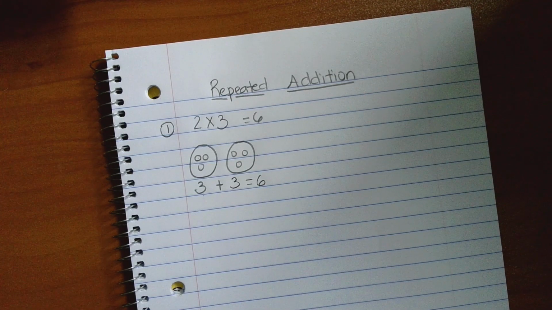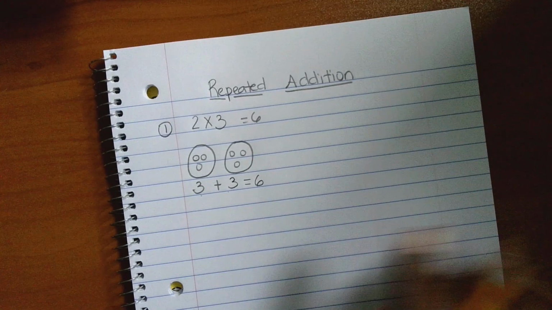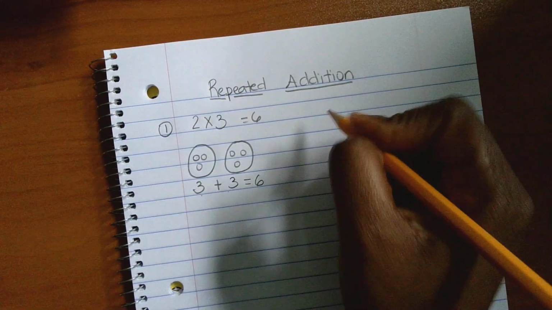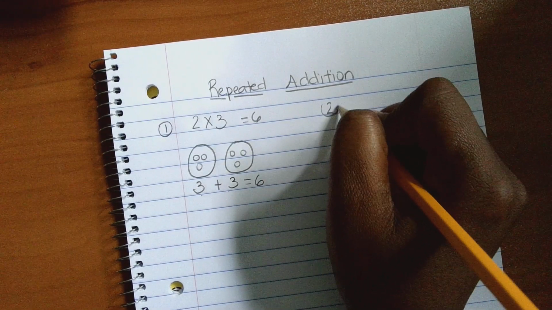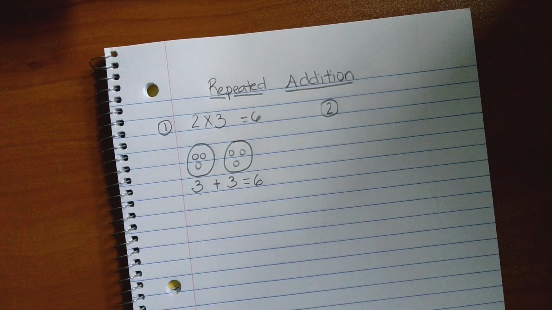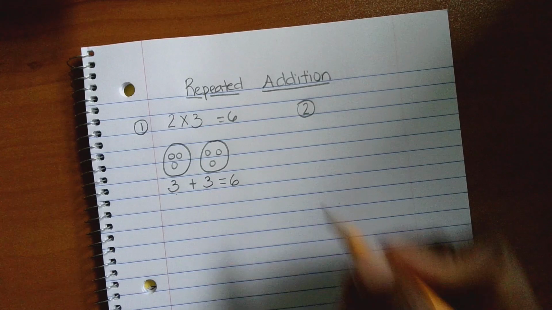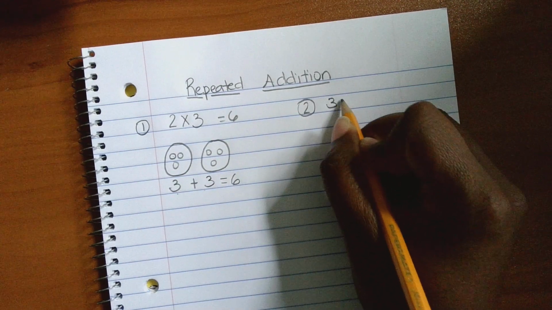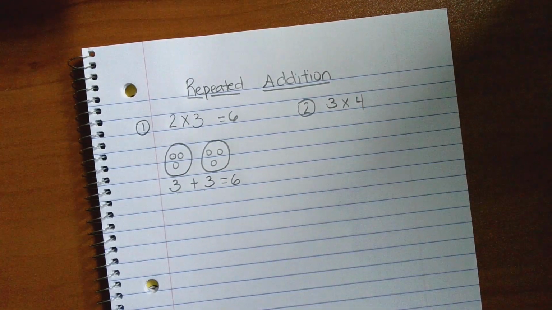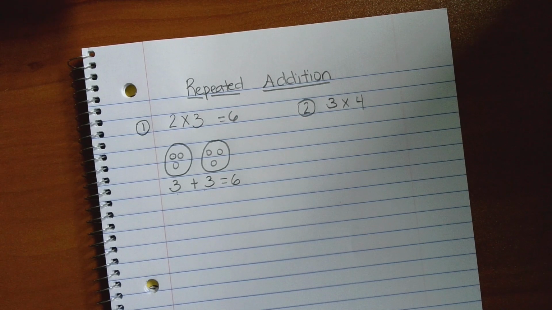Now let's try this for a different problem. I'm going to move over, leave some room, and I'm going to number this number 2. This time I'm going to do 3 times 4. So again, if I'm going fast and you need to stop the video, stop the video.